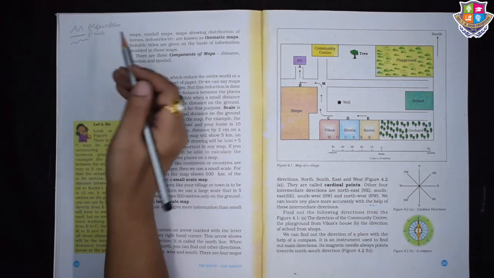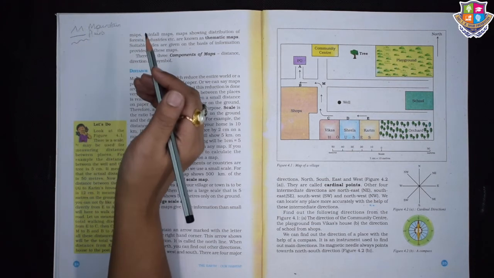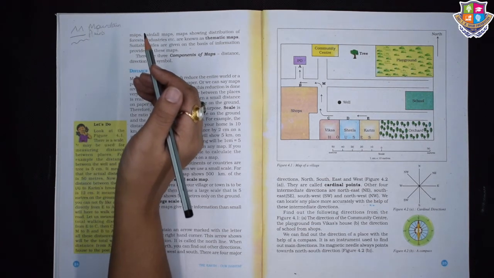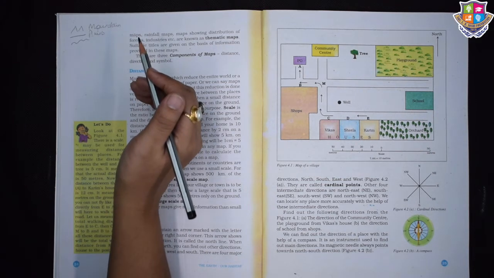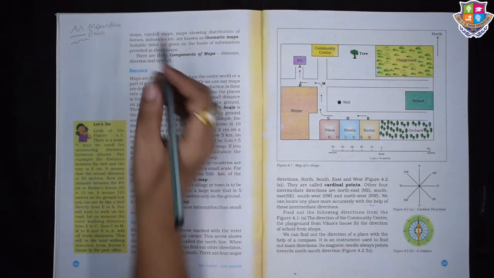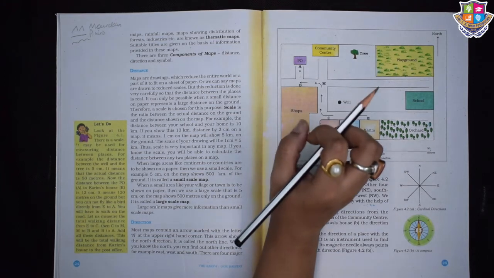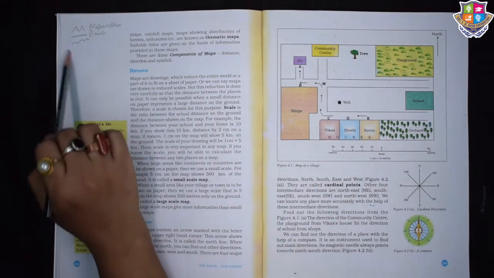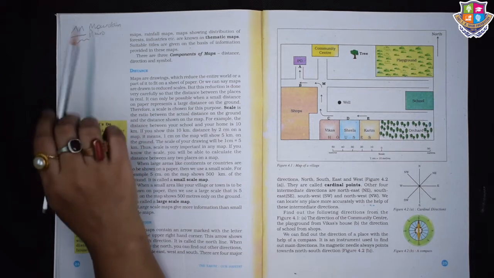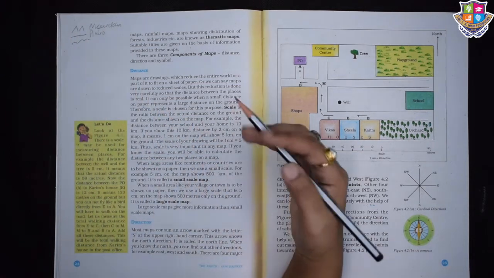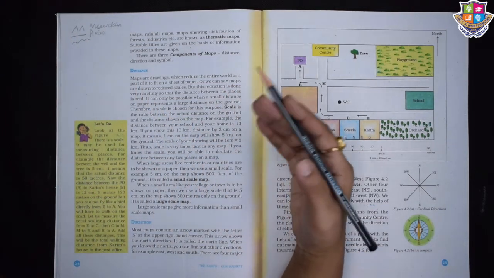Then it has many colors also. It will be very difficult for us to see a particular place on the map, so these symbols are given in order to make our findings easier.